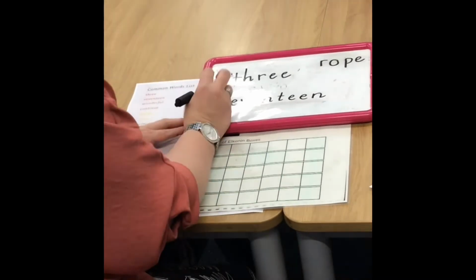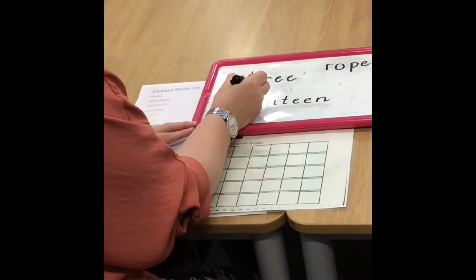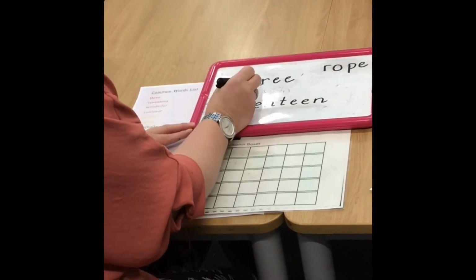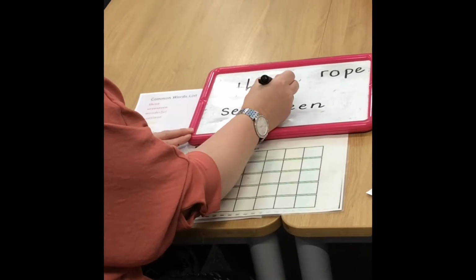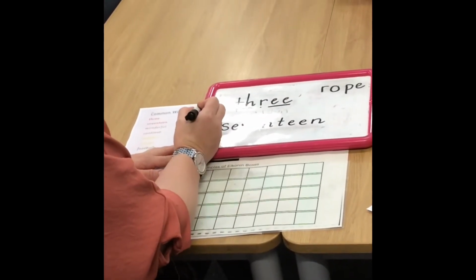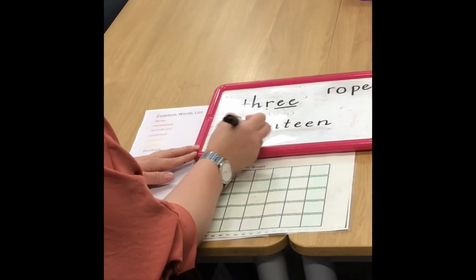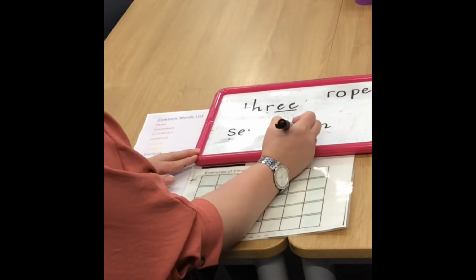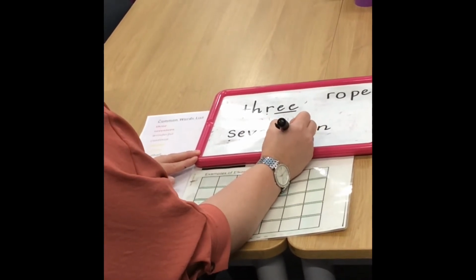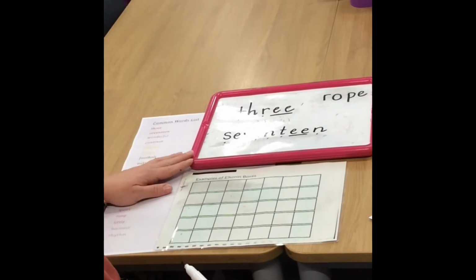words. For the word 3, T and H make th, so we underline the sound. R sits on its own, so we dot it, and the two E's make the E sound, so we underline. In 17, S, E, V, E, N and T would all be dotted as individual sounds. The E would be underlined and the N would sit on its own.